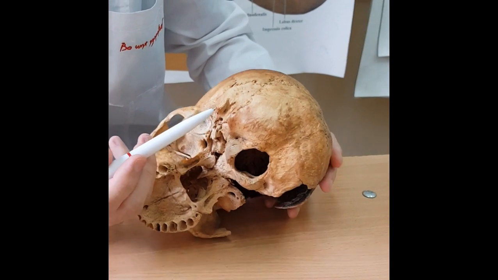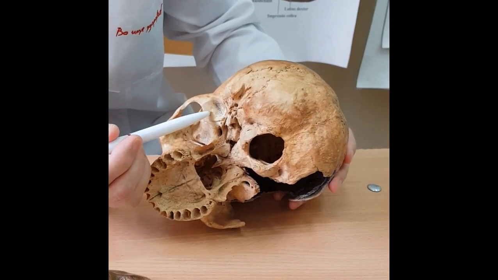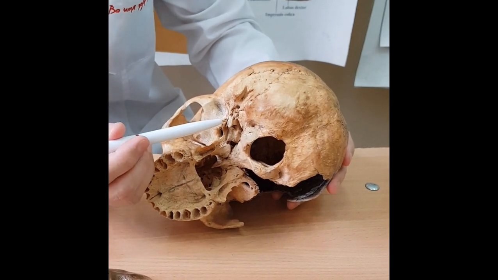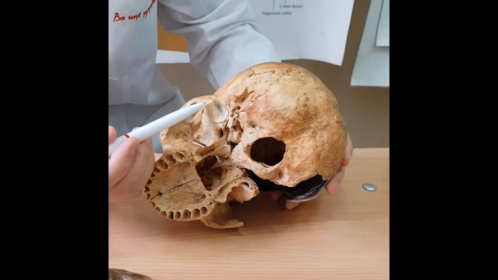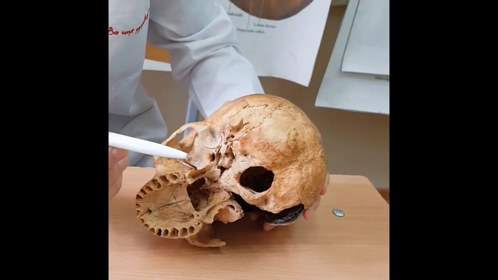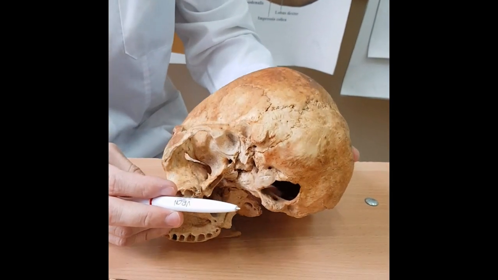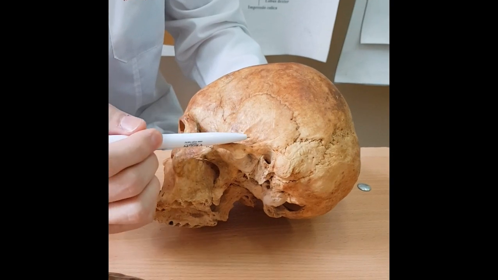Here we can see the mandibular fossa for connection with the mandible. Mandibular fossa with articular tubercle. So that was the information about the temporal bone.